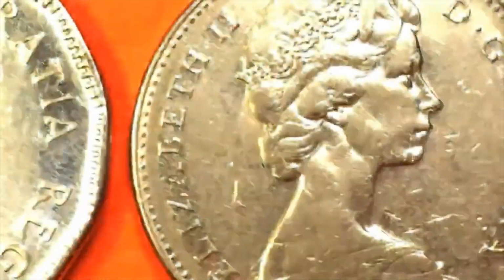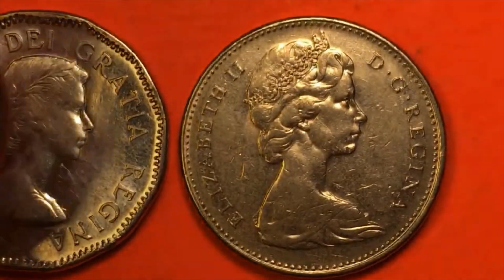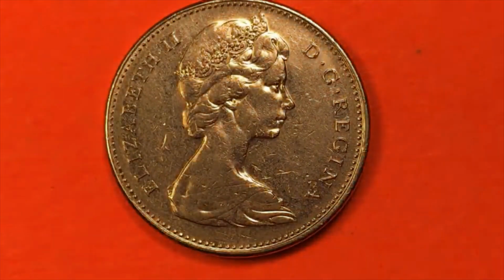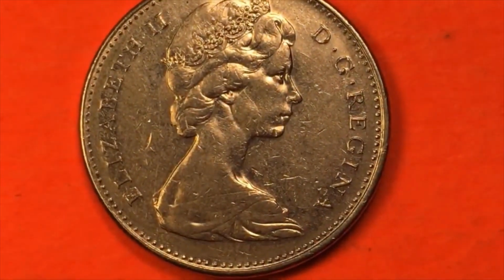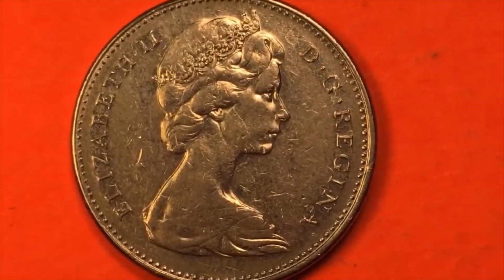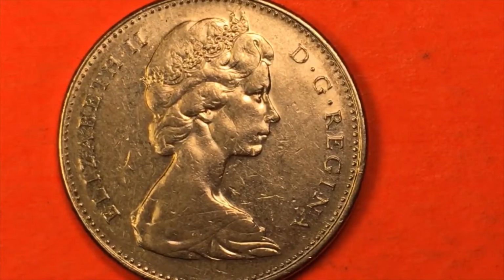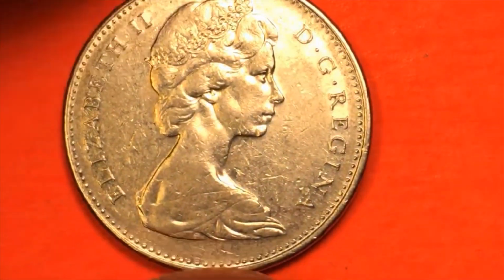Next, we change portraits. So we finally get to the second portrait of Queen Elizabeth II. It moved from the Mary Gillick, of course, to the Arnold Machin second portrait. And at this point in time, all the Canadian coins had the same exact engraving as the United Kingdom coins and a number of other Commonwealth country coins.